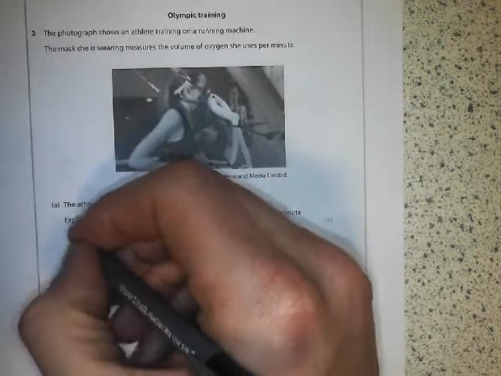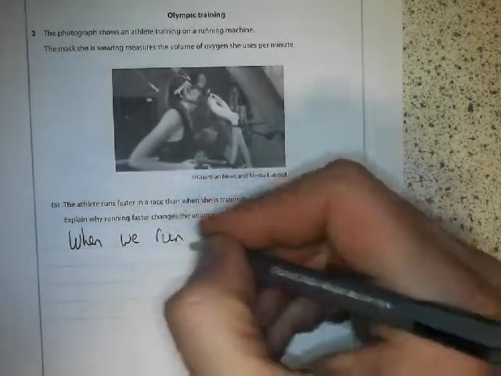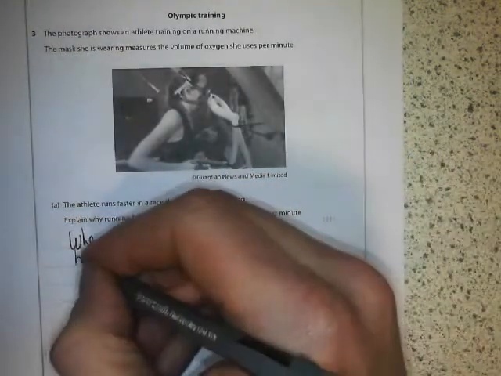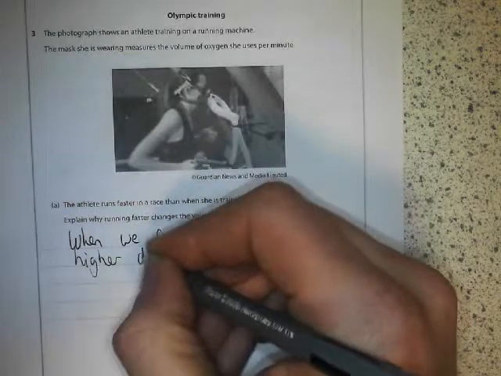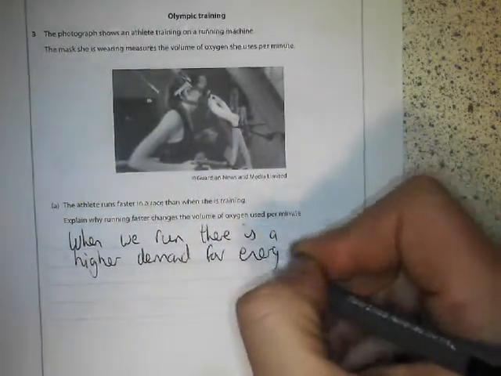So when we run, there is a higher demand for energy. So when we run, we're going to use more energy.